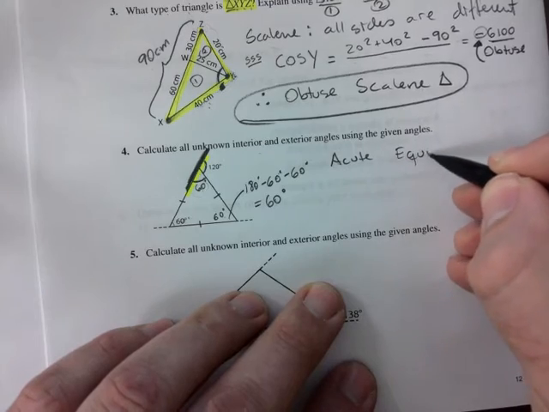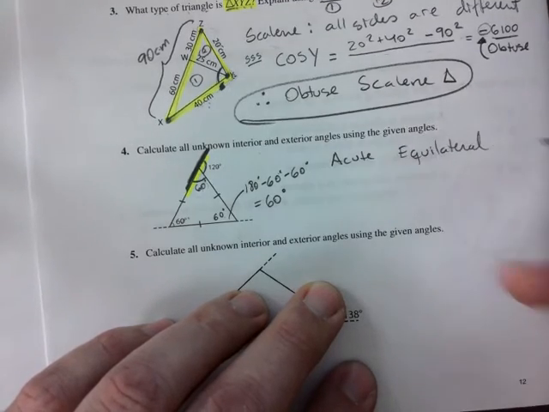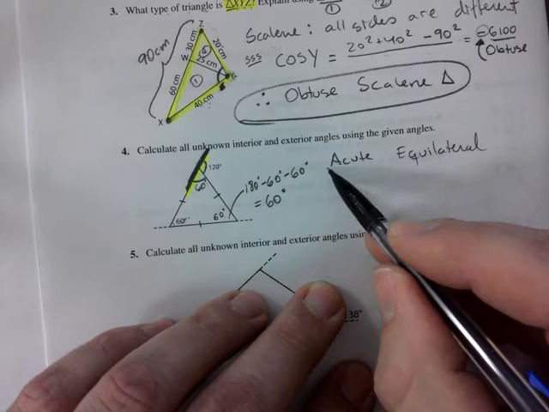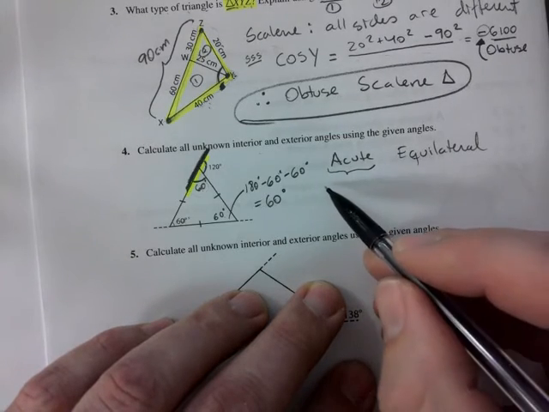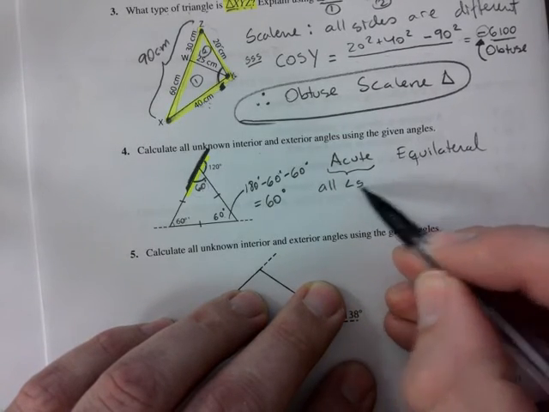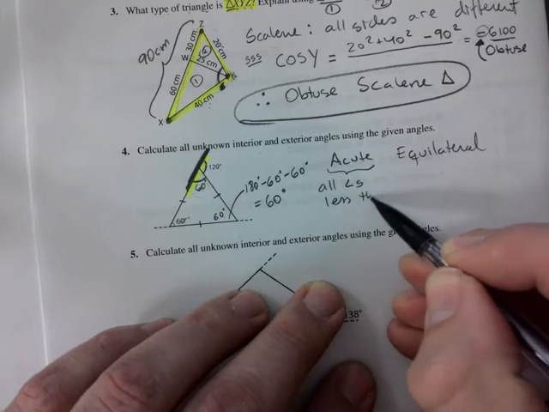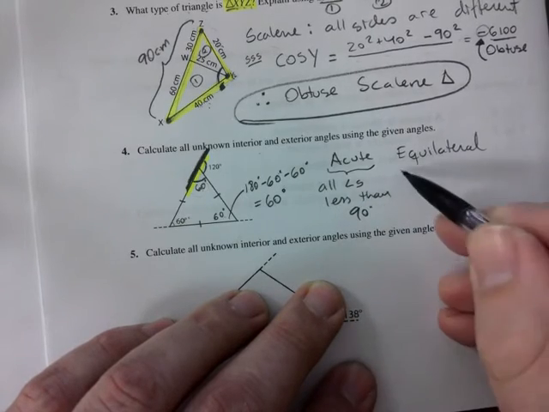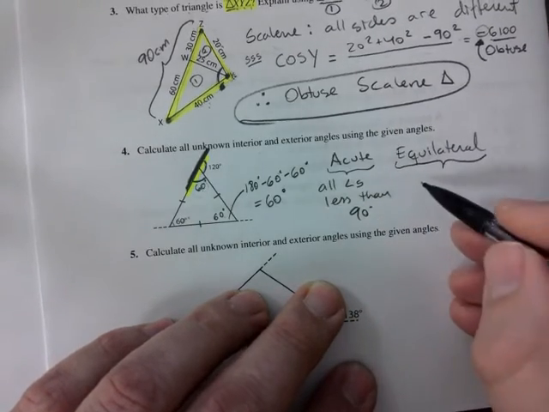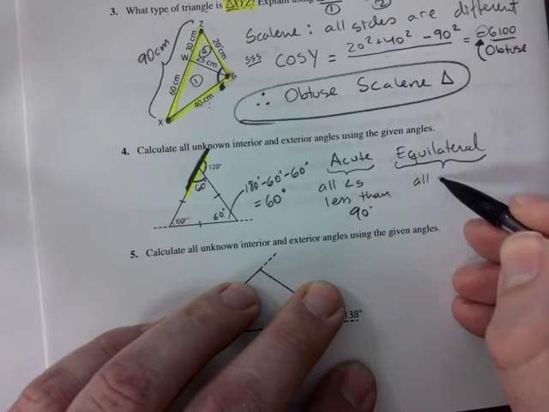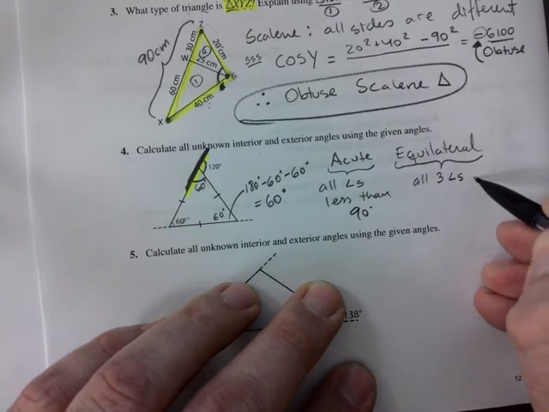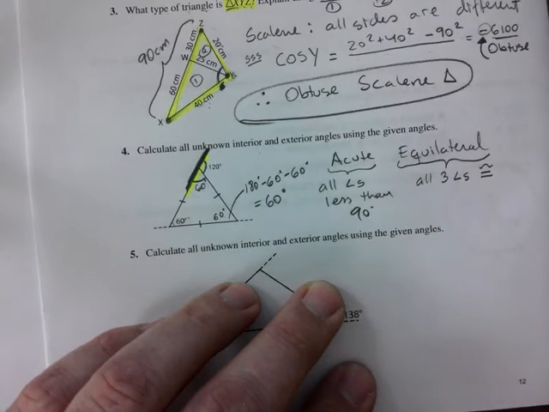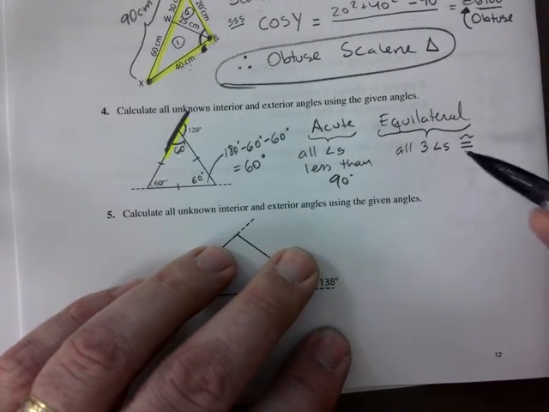equilateral. We don't have to write the word acute, but I just say acute because all angles are less than 90. Equilateral because, watch this, all three angles are congruent. All three angles are the same.